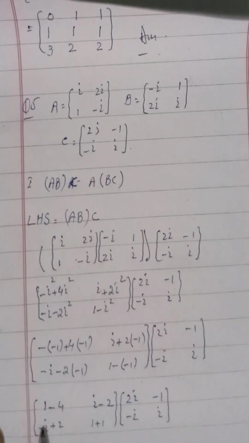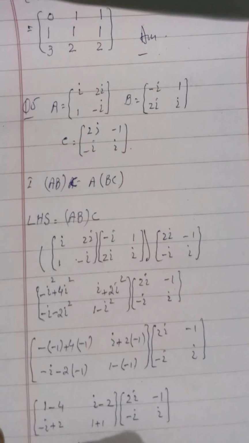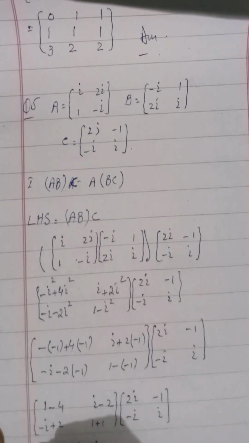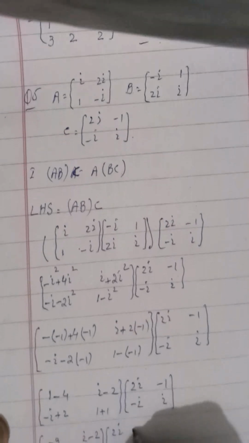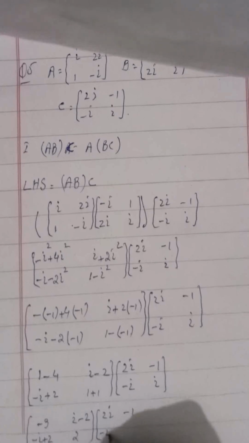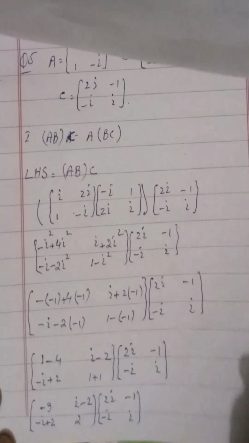Now we multiply this product of AB with the C. We get minus 4, 1 minus 4 is equal to minus 3, iota minus 2, minus iota plus 2. Here is 2. And the C is [2 iota, minus 1; minus iota, iota].